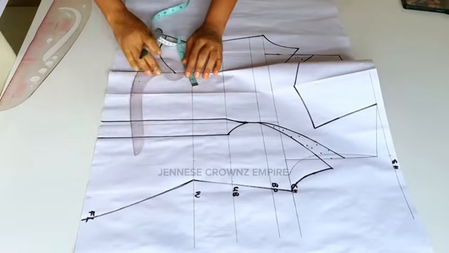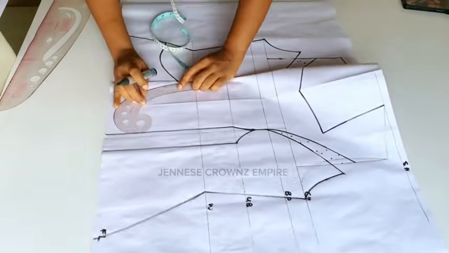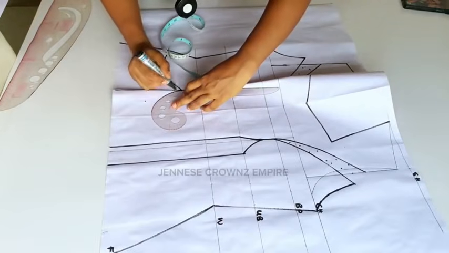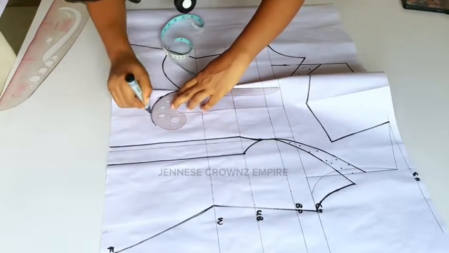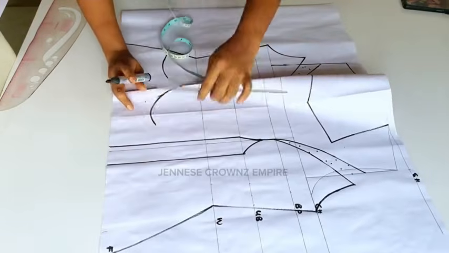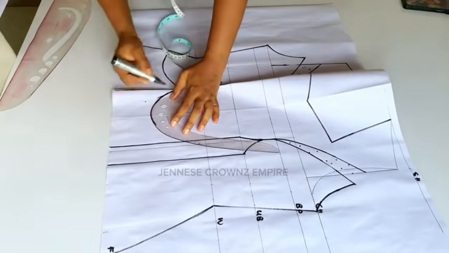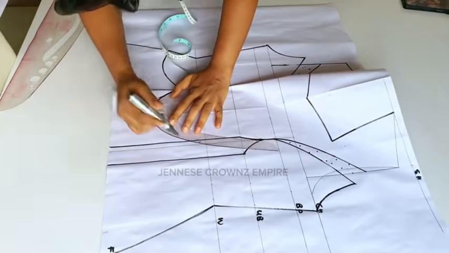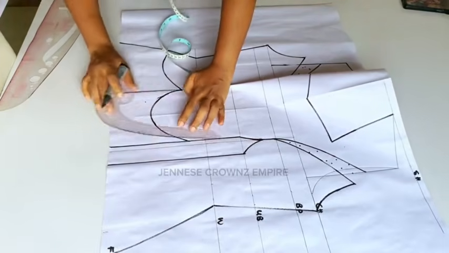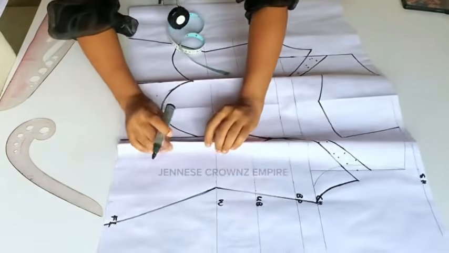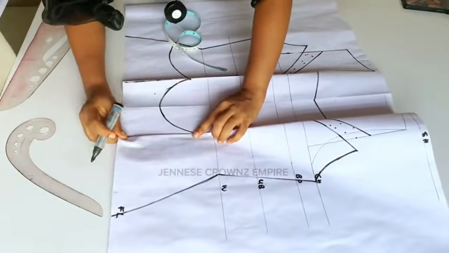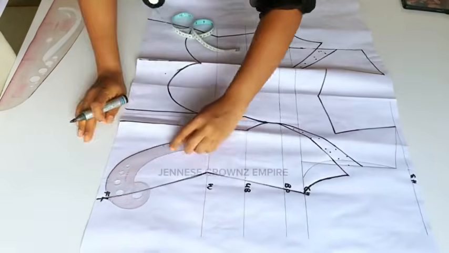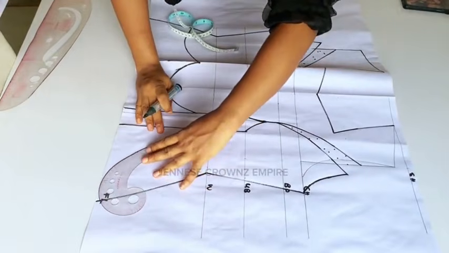Then I'll blend it using my curve. The way you see me doing, it's very simple. Just follow the steps and you will get it. Then I'll blend it like this to have that curve part. Then I'll blend it into this other dart leg. Okay, so just take note of how I'm placing my curve like this. Then I'll blend this other dart leg and get the same point like this. Then I'll blend it into the length of my top like this.